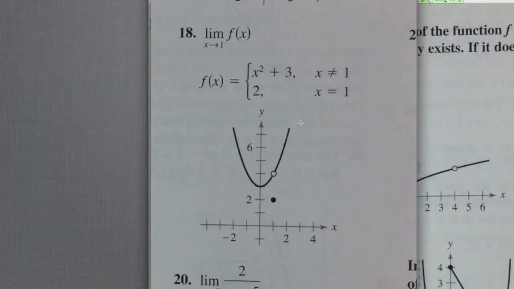All right. On this one, we got another piecewise function. I'm approaching the x value of 1. As I approach the x value of 1, what am I looking at? I'm looking at a limit of 4. What is my function value of 1? My function value of 1 is 2. Good.